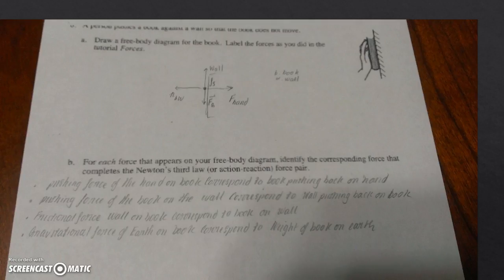For each of the forces that appear in your free body diagram, identify the corresponding force that completes the Newton's third law pair. So I got that the pushing force of the hand on the book corresponds to the book pushing back on the hand. The pushing force of the book on the wall corresponds to the wall pushing back on the book. The frictional force of the wall on the book corresponds to the book on the wall. The gravitational force of the Earth on the book corresponds to the weight of the book on the Earth.